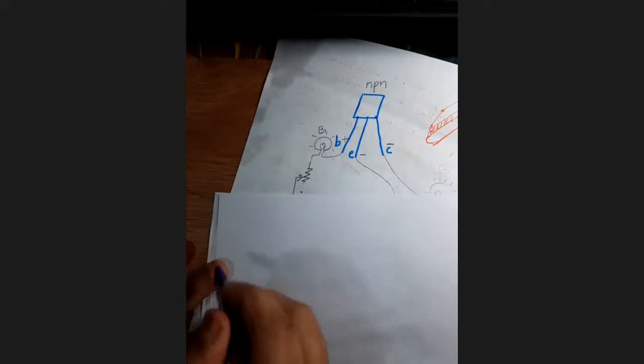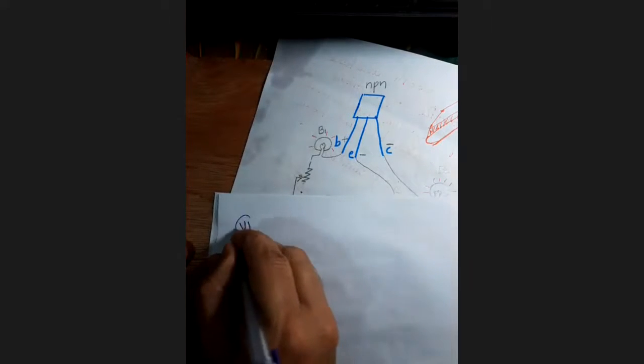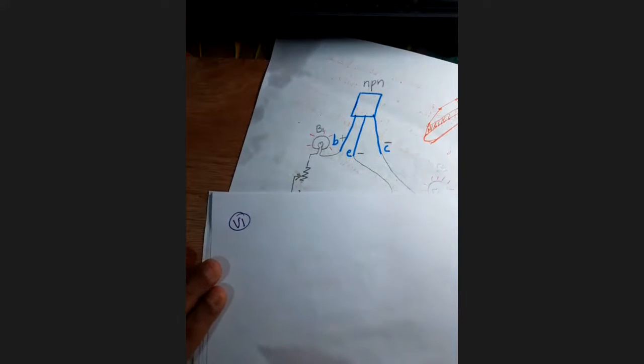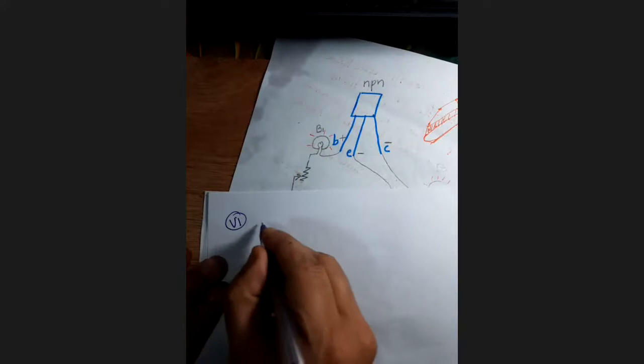So now coming to the 6th question. That block of wood moved through a distance of 4 meters under the unbalanced force. How much is the effective work?